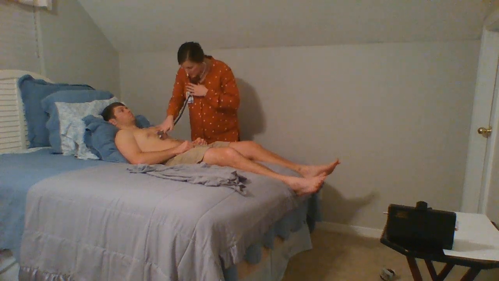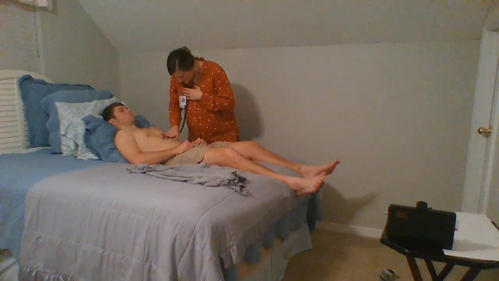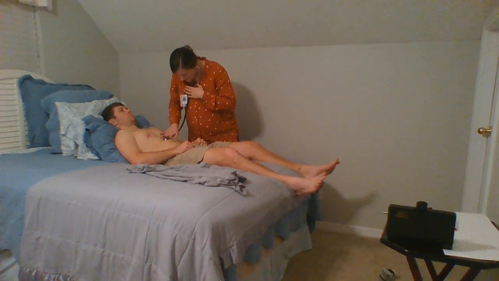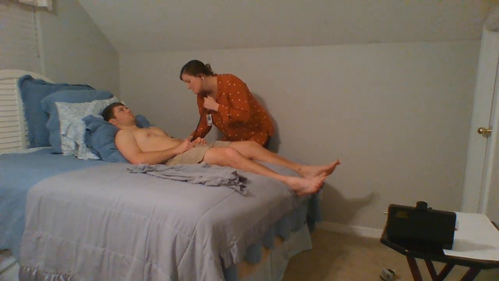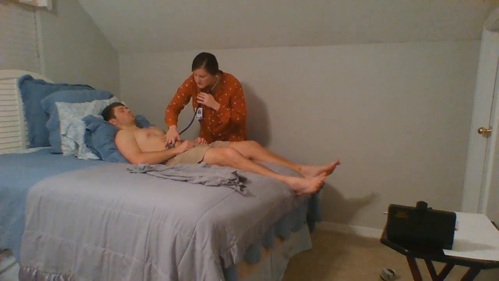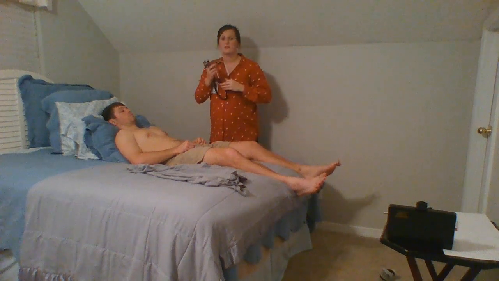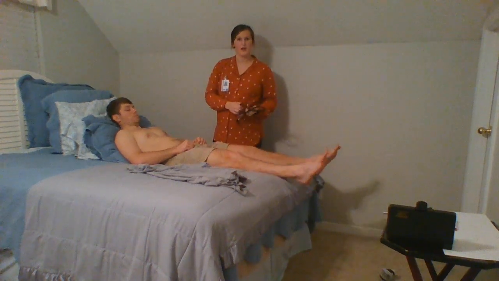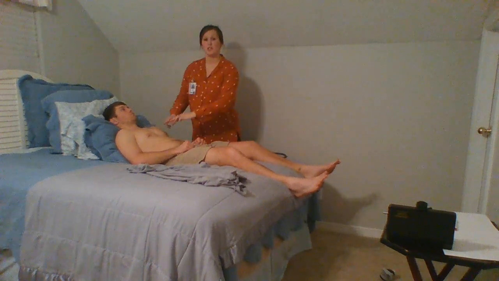Also going to listen with the bell. And auscultate the abdominal aorta. Okay. Once we've noted his bowel sounds, if they're active, hyperactive, or hypoactive, we're going to move to some percussion.